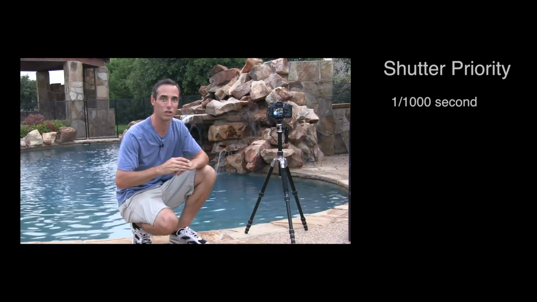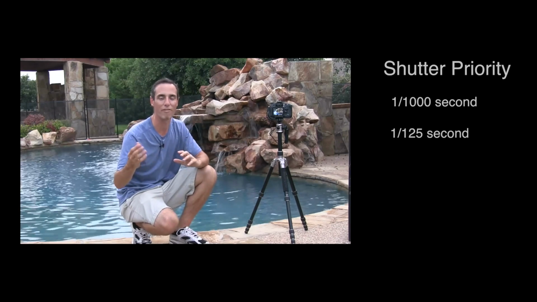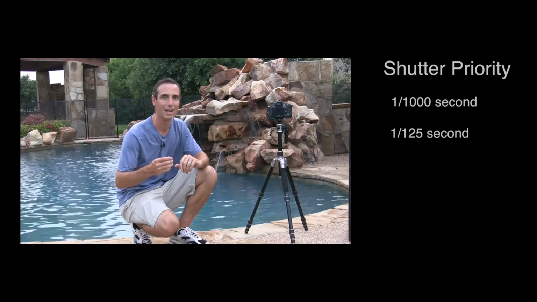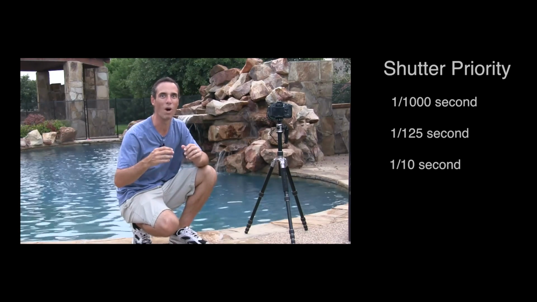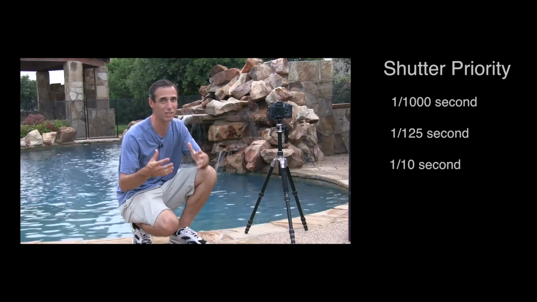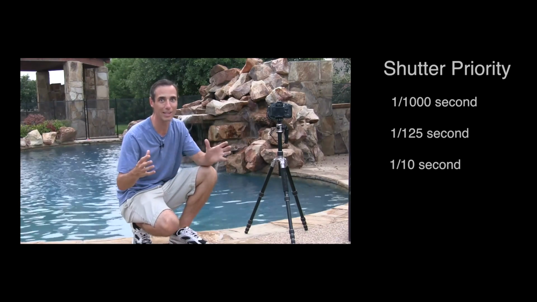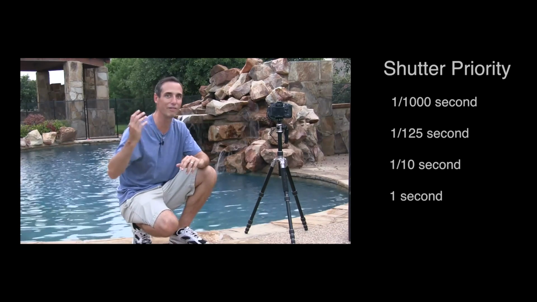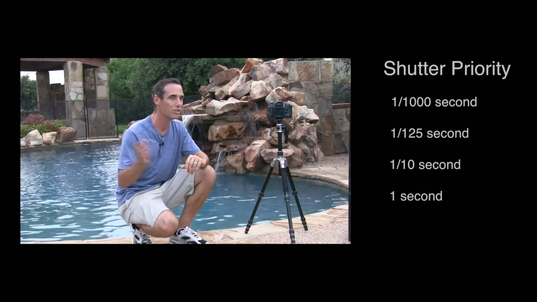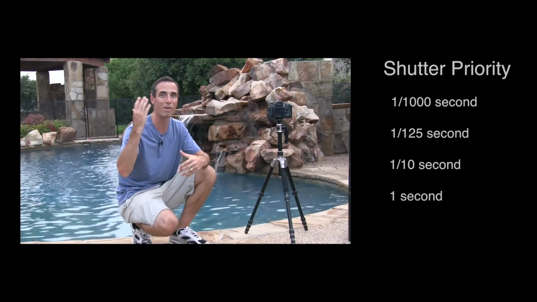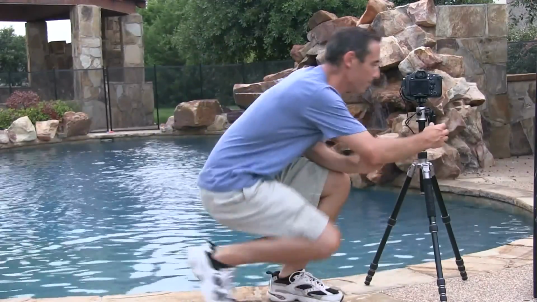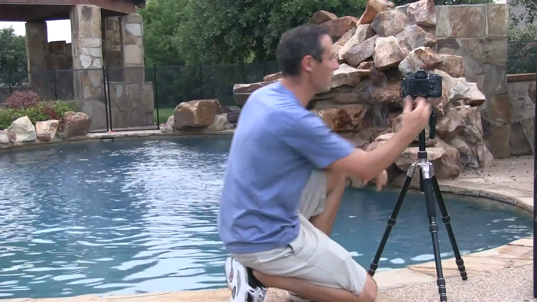The second one we're going to do is 1/125th of a second. Then we're going to go down to 1/10th of a second, which is relatively slow. And then to really exaggerate it, we're going to go to 1 second. So we're going from really fast, 1/1000th of a second, to really slow, open for an entire full second. So let's go ahead and do this and show you what impact it has. Here's 1/1000th of a second.